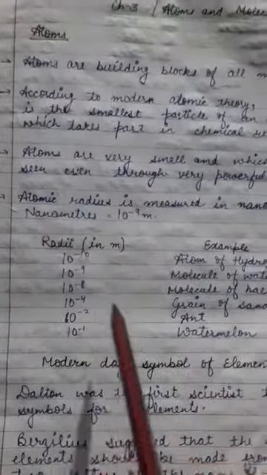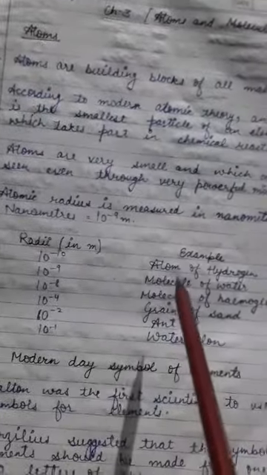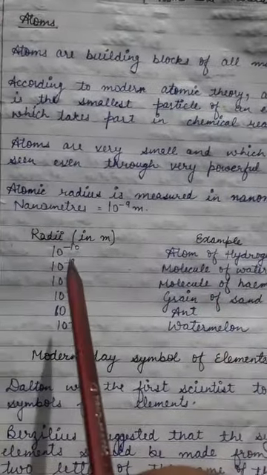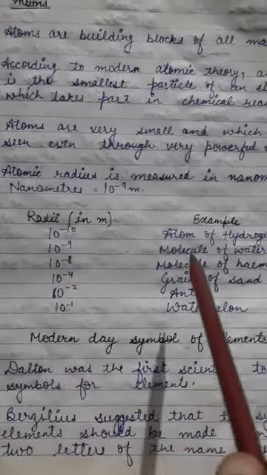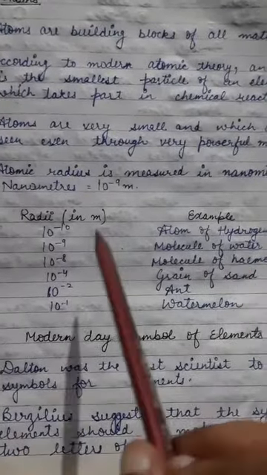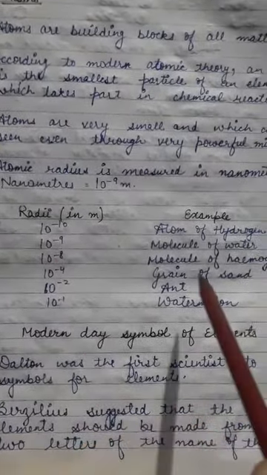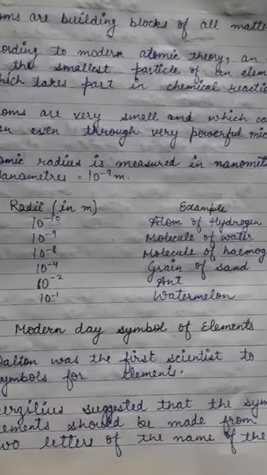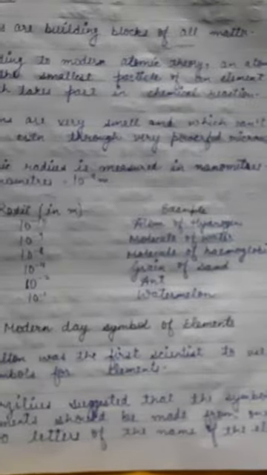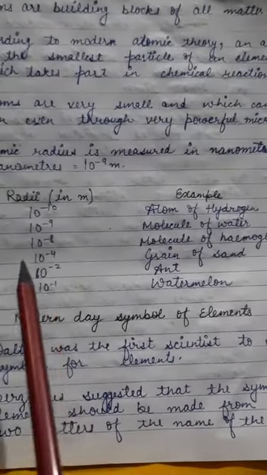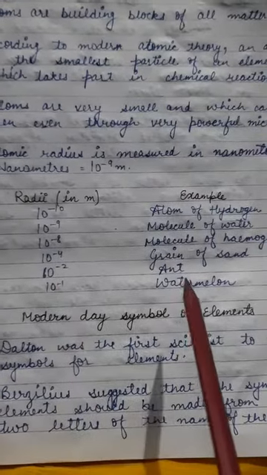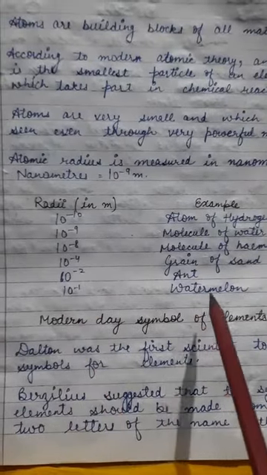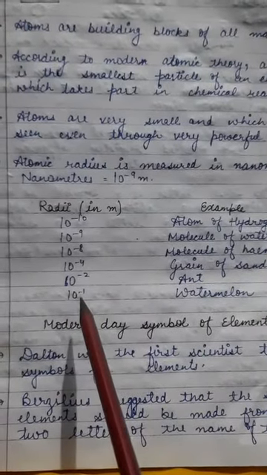So here we have some examples. First is the atom of hydrogen. Its radius is 10 raised to power minus 10. Second one is the molecule of water. Its radius is 10 raised to power minus 9. Molecule of hemoglobin. Its radius is 10 raised to power minus 8. And the grain of sand, its radius is 10 raised to power minus 4. The ant, its radius is 10 raised to power minus 2. Watermelon, its radius is 10 raised to power minus 1.